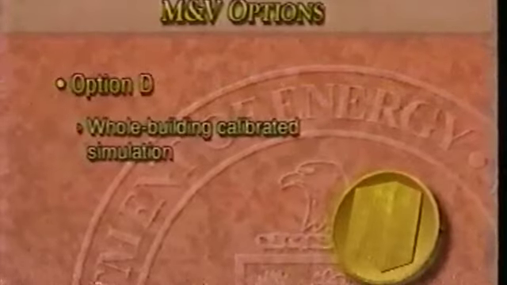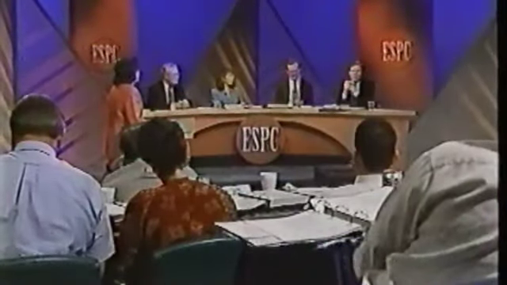Well, finally, option D uses whole building calibrated simulation. Now, Brad, can you tell us more about option D? The last option, option D, is useful for new construction projects where there's nothing out there that you can measure right now. You can't go establish a baseline with your metering and monitoring equipment. The only way to establish a baseline is through computer simulation. That's the intent of option D.